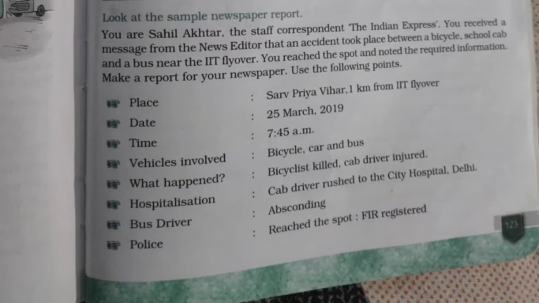Now the details are given. The place is given. The date is given. The time is given. The vehicles involved are given. What happened is told. And the hospitalization, the name of the hospital, is given. The bus driver's state is given, and what the police did is given. So you have to frame a report on the basis of these facts. The question is above, the facts are given below. So you have to draft a report on the basis of these details, the information.